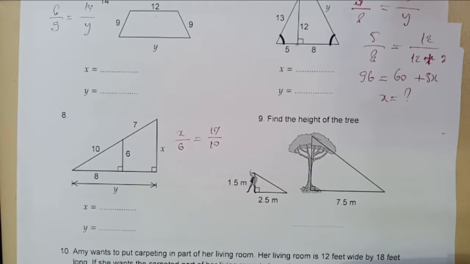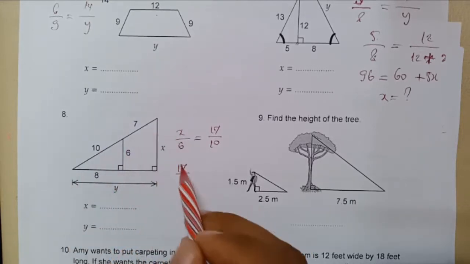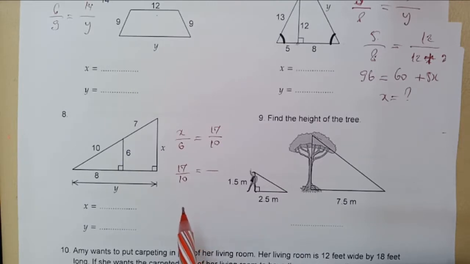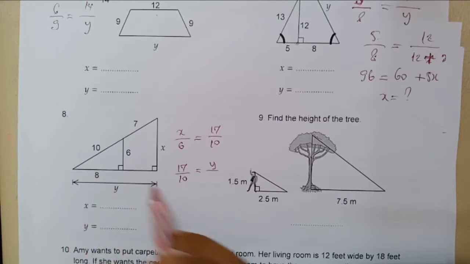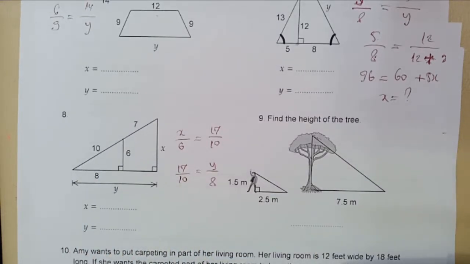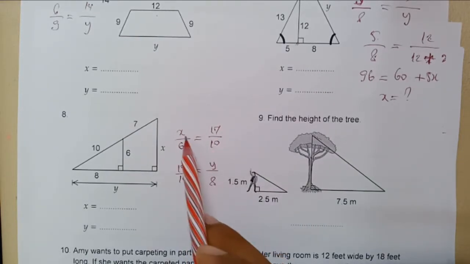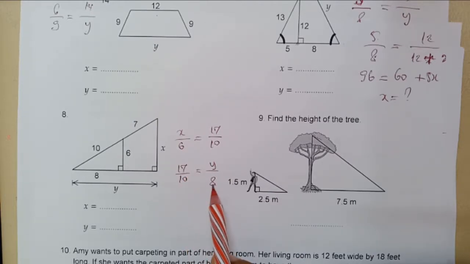For the y value, you do the same thing. You can just put 17, that's for the bigger over the smaller one, 10, is equal to the bigger one, which is y, over the smaller one, which is 8, and you do the cross product, and you can have the value of y. This is 6 times 17 divided by 10, you get x. 17 times 8 divided by 10, you get the y value.